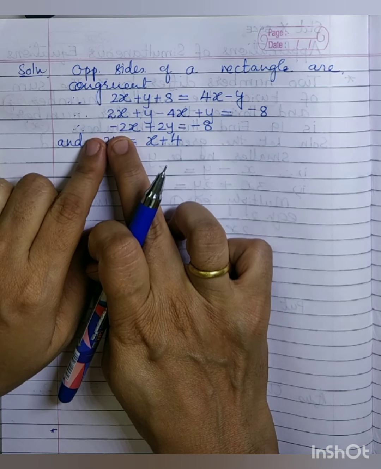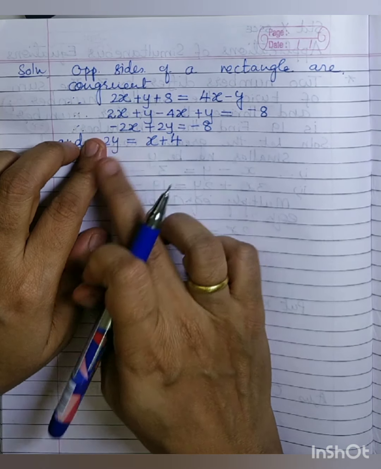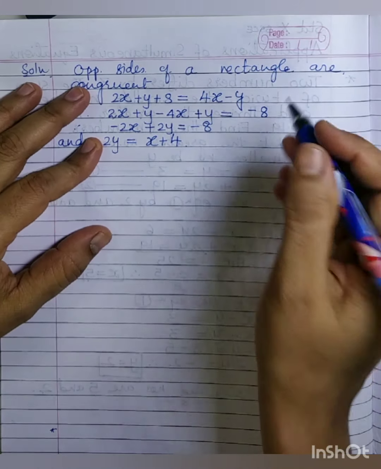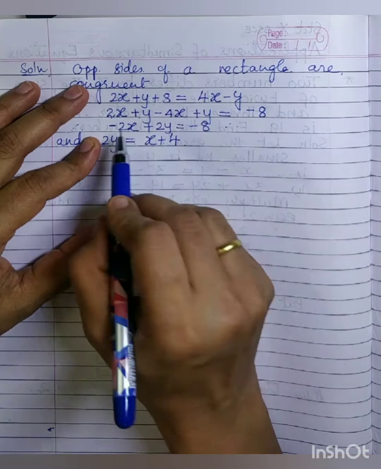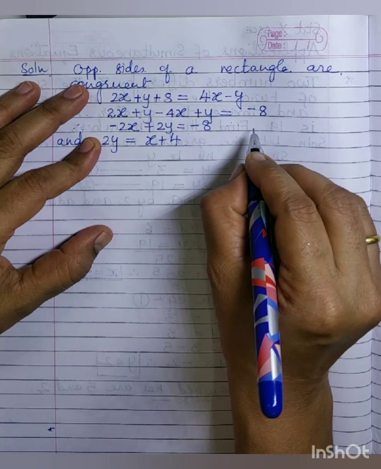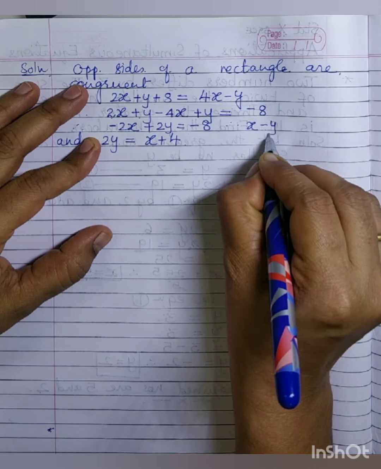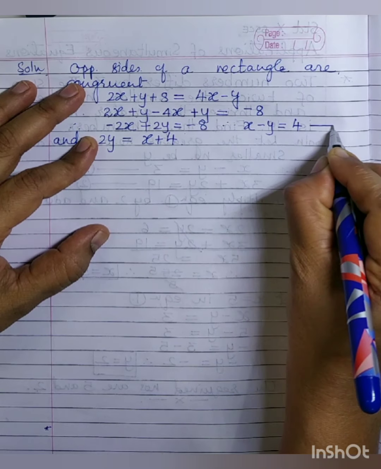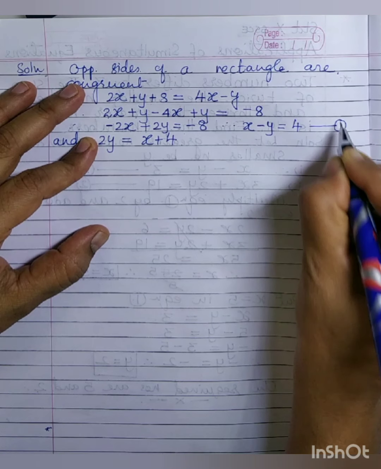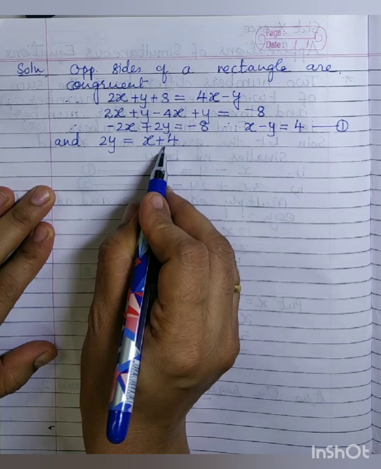Also, in case you do not want the first variable x to be negative, you may divide by -2 as well. So if I do that, the 2 minus signs will cancel. Dividing both sides by -2, what do I get? x minus y is equal to 4, and this we can treat as our equation 1. Then 2y is equal to x plus 4.